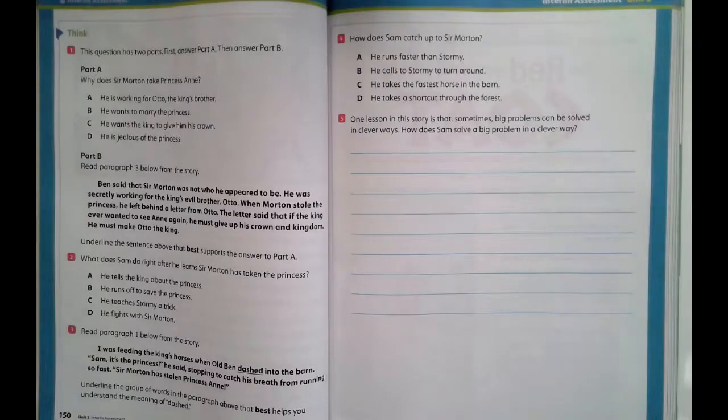Number 3. Read paragraph 1 from the story. I was feeding the king's horses when old Ben dashed into the barn. Sam, it's the princess, he said, stopping to catch his breath from running so fast. Sir Morton has stolen Princess Anne. Underline the group of words in the paragraph above that best helps you understand the meaning of the word dashed.